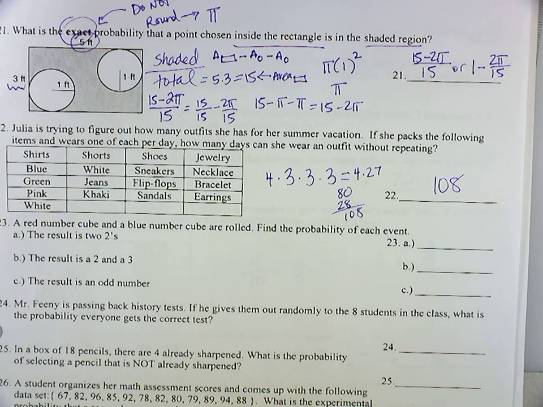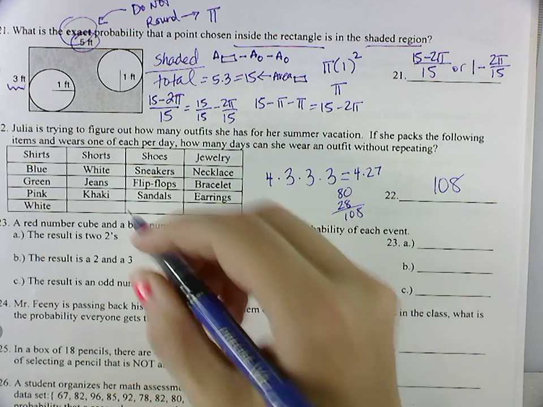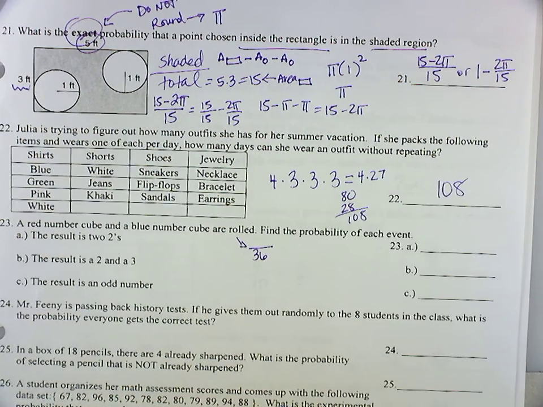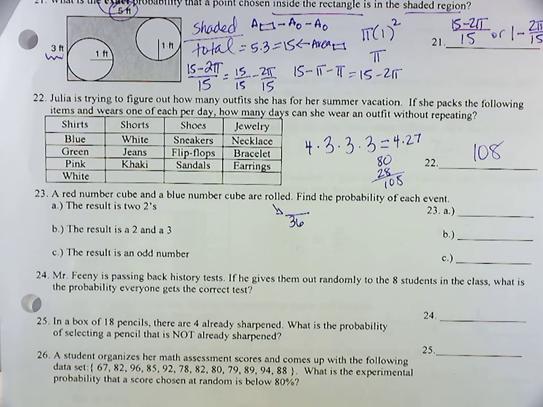For 23, you have a red number cube and a blue number cube that are rolled. Find the probability of each event. So if you're rolling a red number cube and a blue number cube, what is going to be the denominator here? If you have two of them, the denominator is going to be 36. There's always going to be 36 possibilities. So it says the result is 2 2s.